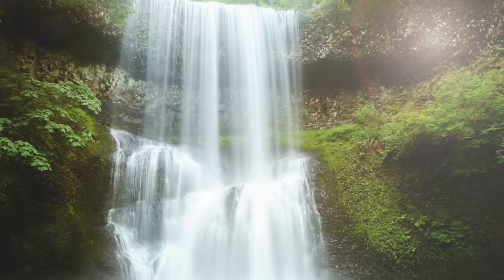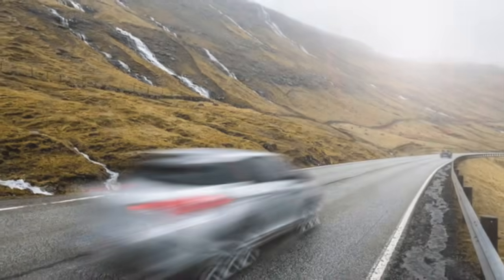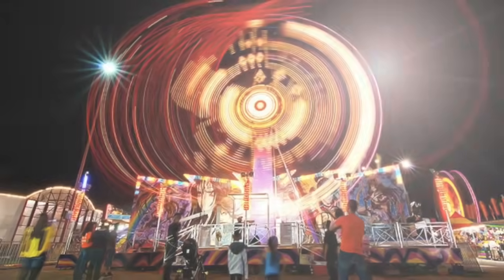When should you use slow shutter speed? Slow shutter speed shows motion blur. For example, in water, cars, light trails, and creative photos. One important rule: if your shutter speed is slower than 1/60, you should use a tripod. If not, your photo may be blurry.